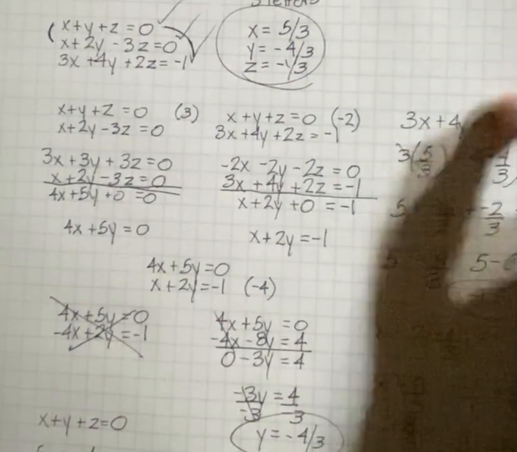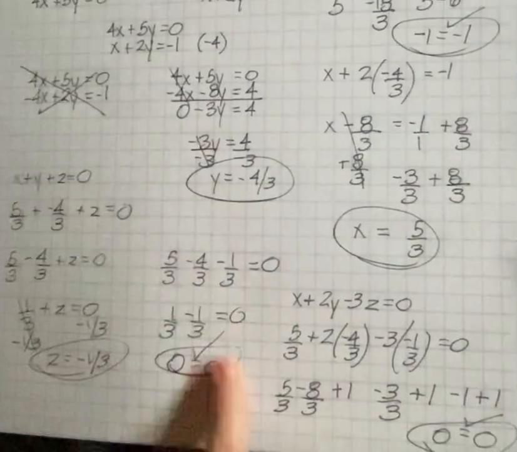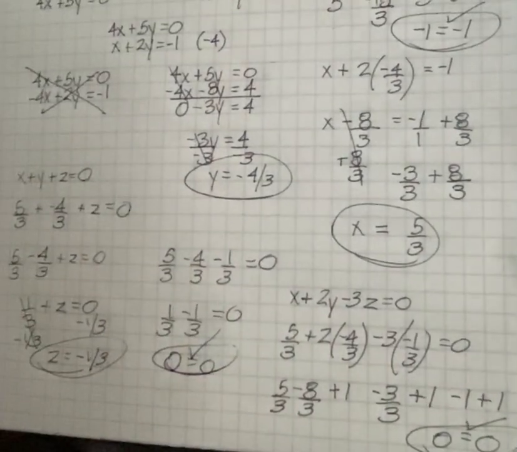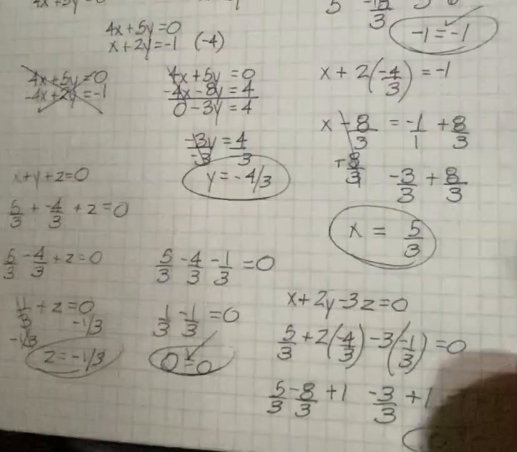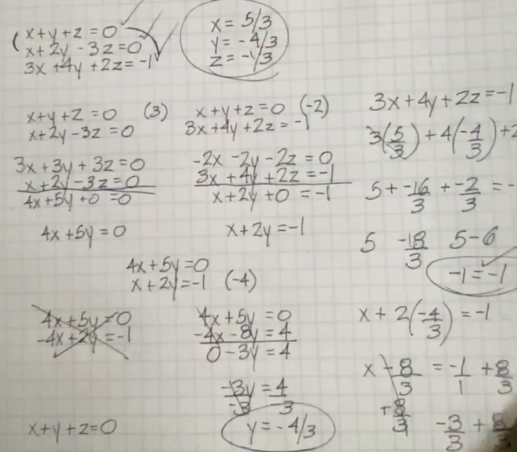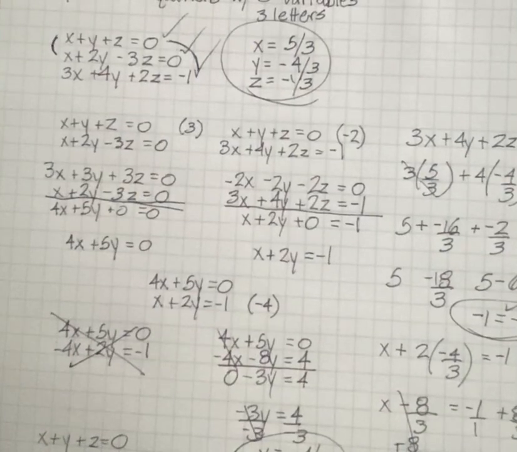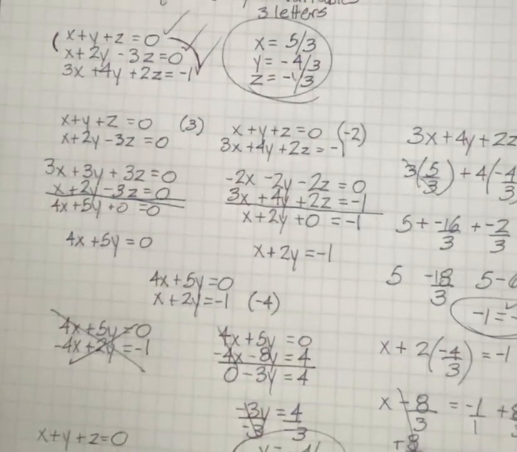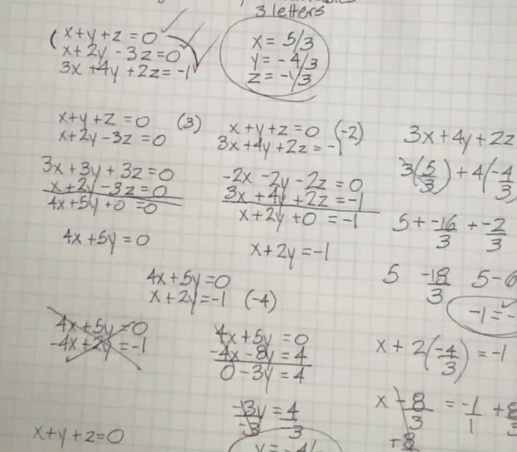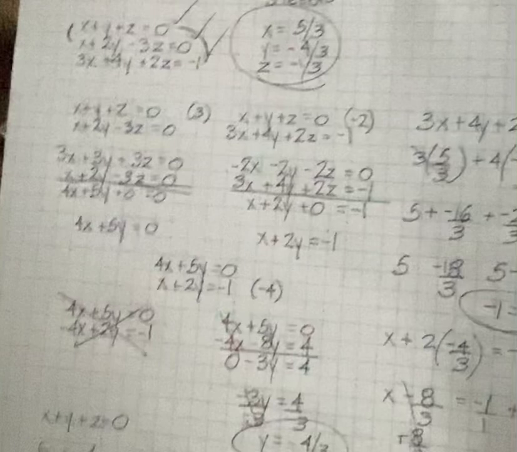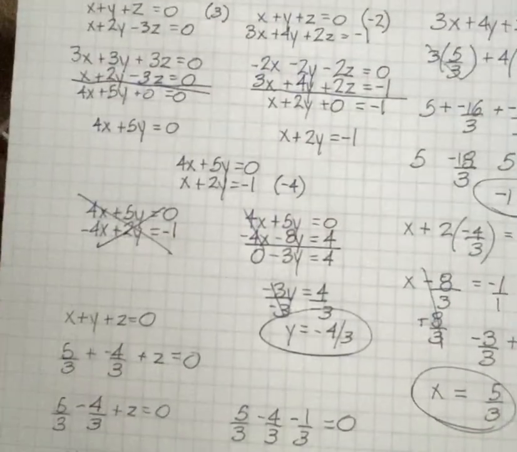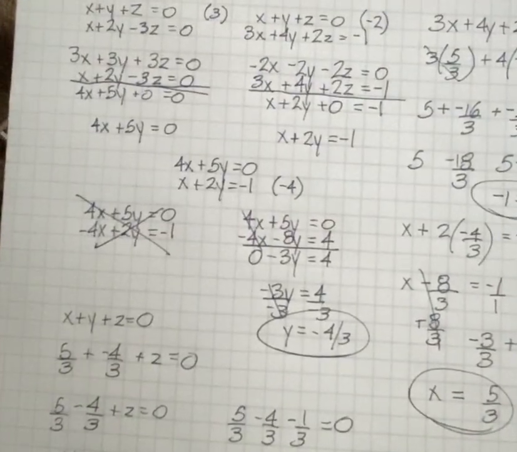All right, now I was rushing a little bit through these last steps because I was running out of paper and I'm a little frustrated with my phone falling while I'm trying to record, but this is how you do it. You're going to use a lot of paper and it's going to take up time, but this is how you solve a system of equations with 3 variables. You're using a mix of elimination and substitution.